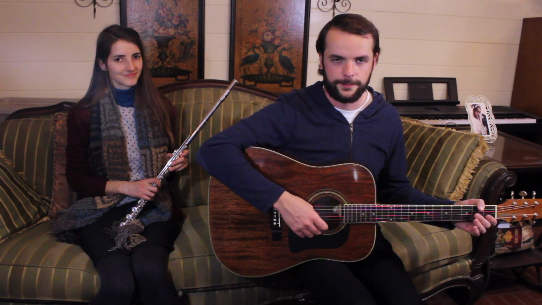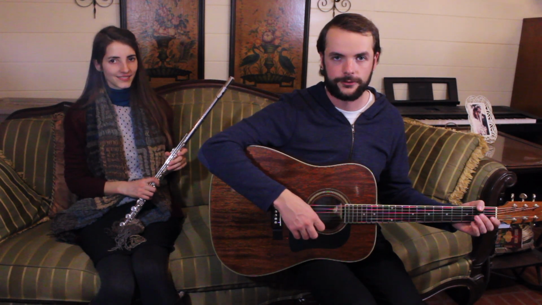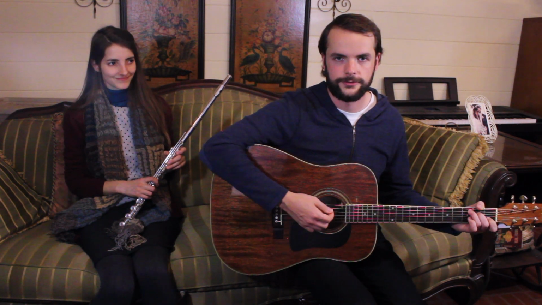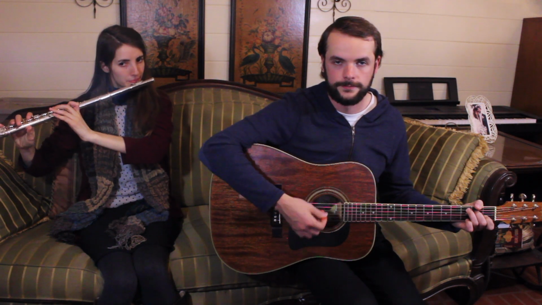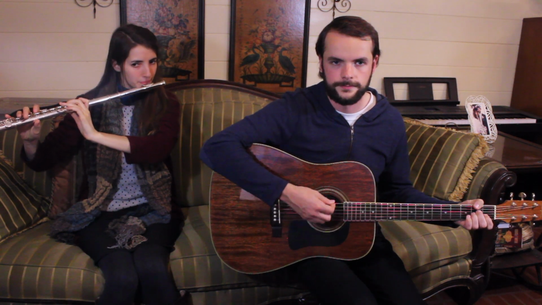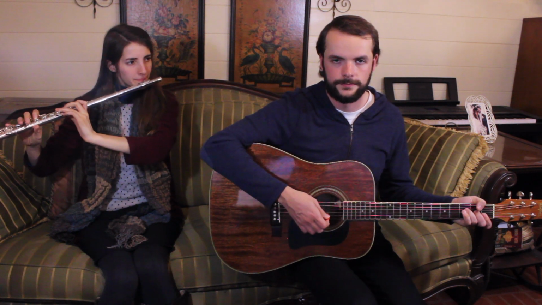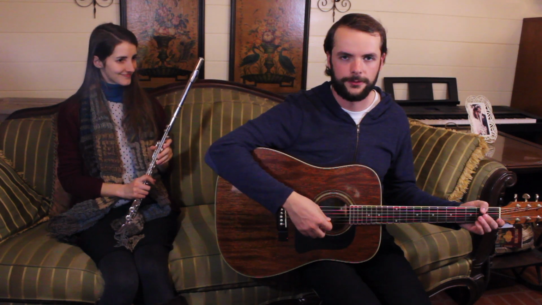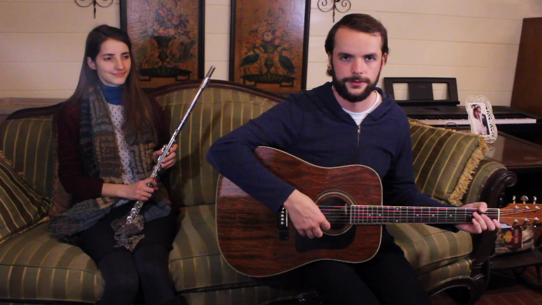So now I'm going to play those 4 chords again, and Nicole's going to play the root note of each chord. Like when I play the C chord, she's going to play the C note on her flute. So let's get started. So it sounds a little bit boring to just play the root note from each chord, especially if you play a melody instrument like the flute.